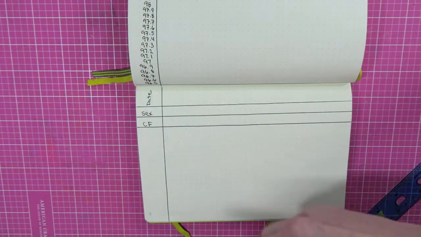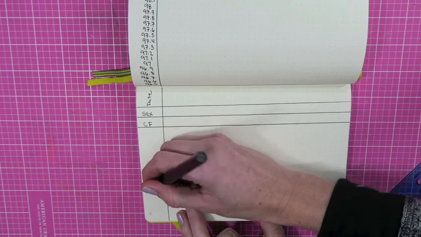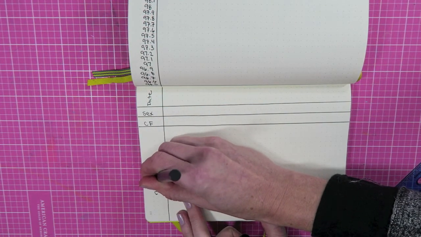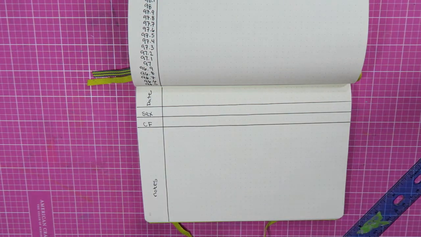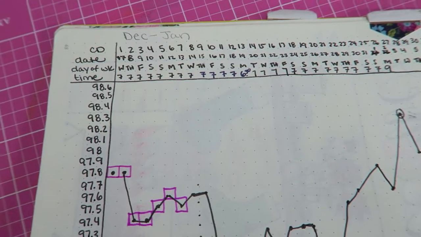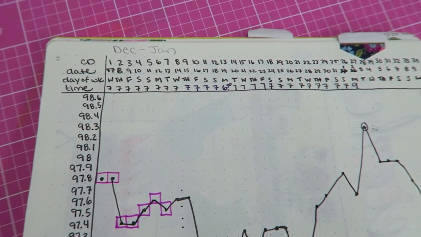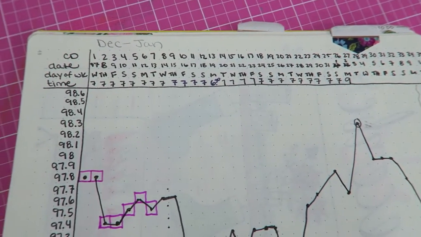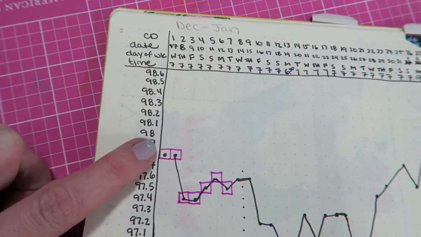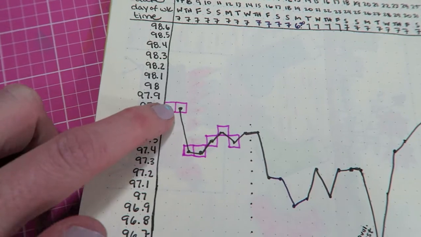Now I'm going to show you a completed month of charting, or a completed cycle, on my own chart so that I can explain just a couple things and you can kind of see. So here we have the temperatures, and you can see all of the temperatures that have those pink boxes. That was when I was on my period. So cycle day 1, again, that's your first day of your period. Always, always.